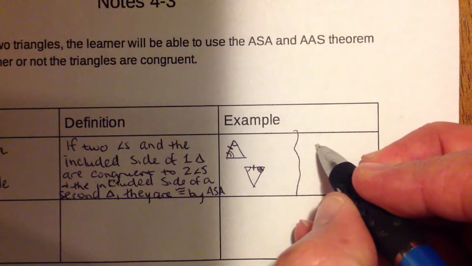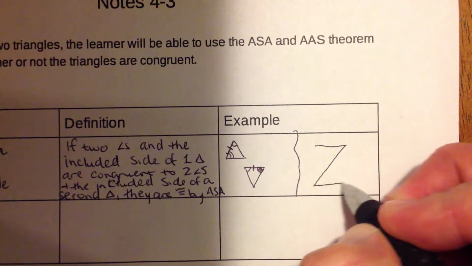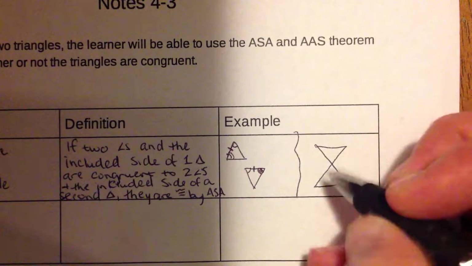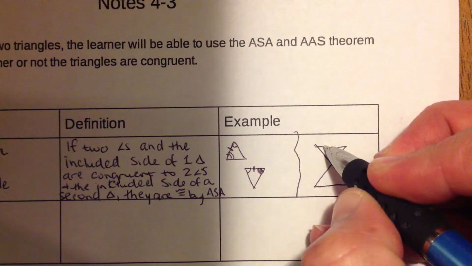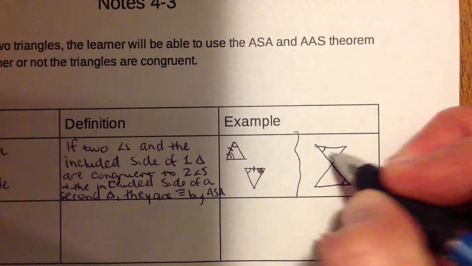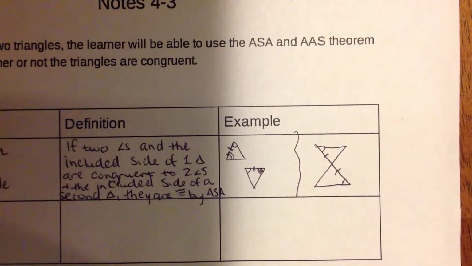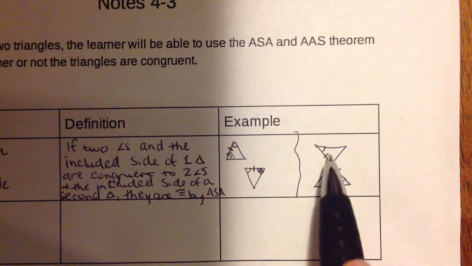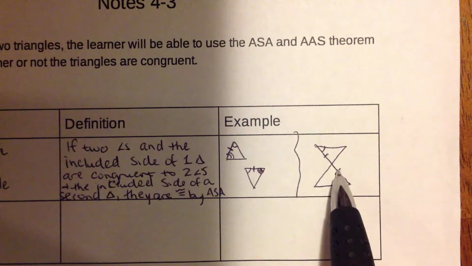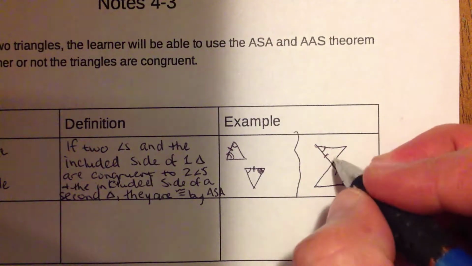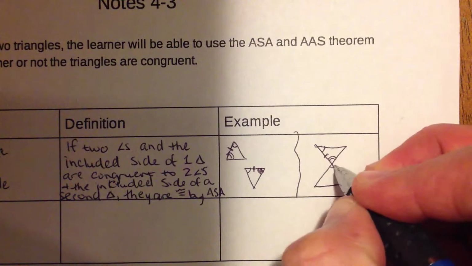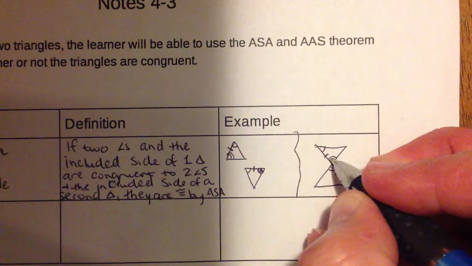Okay, now let's say we have our hourglass looking triangles. And let's say that we have, it would appear as though we only have two bits of information here and two pieces of information here. However, we know that vertical angles are congruent. So that is angle side angle.